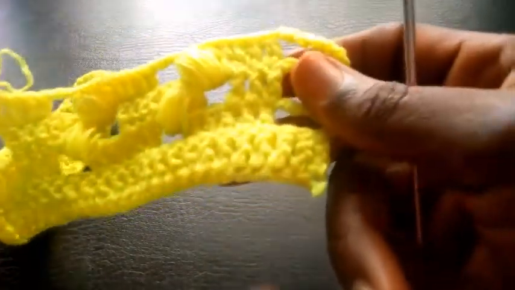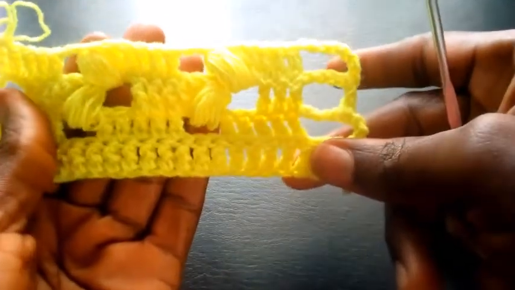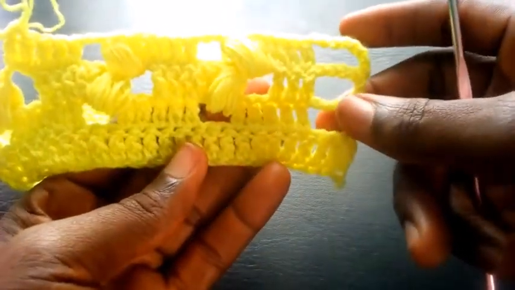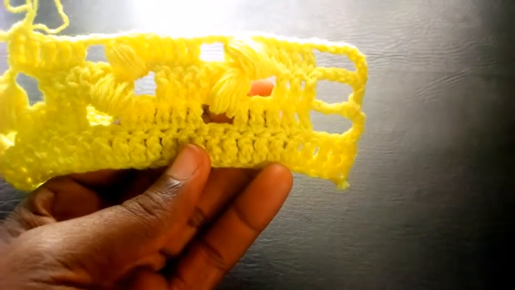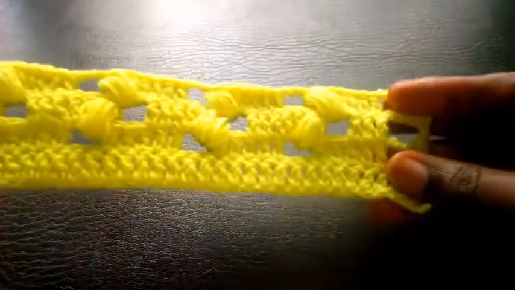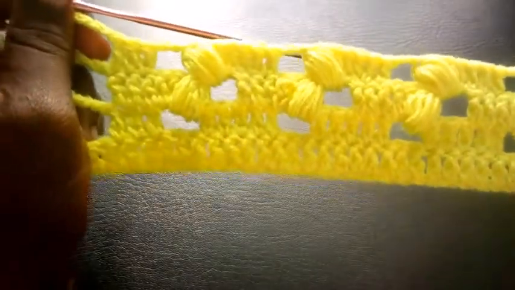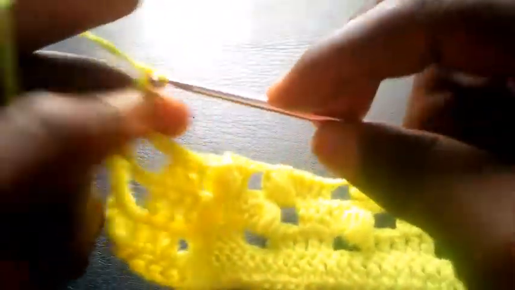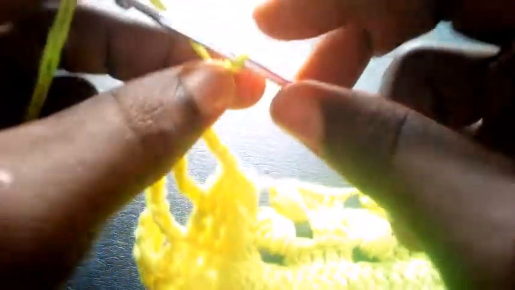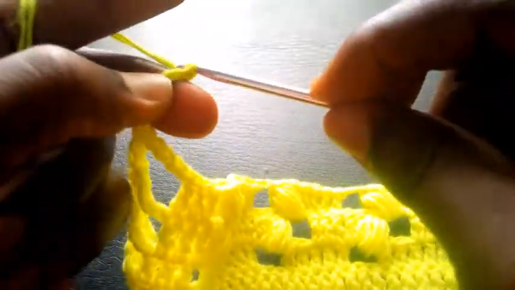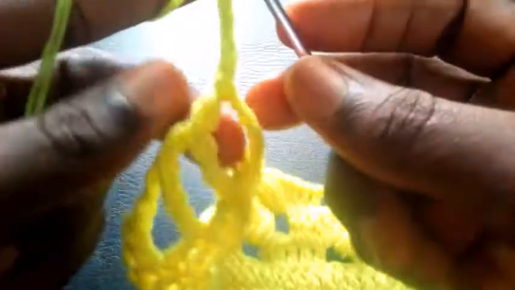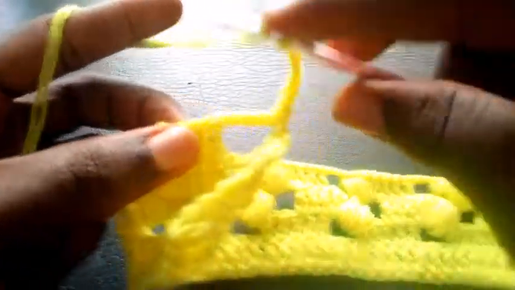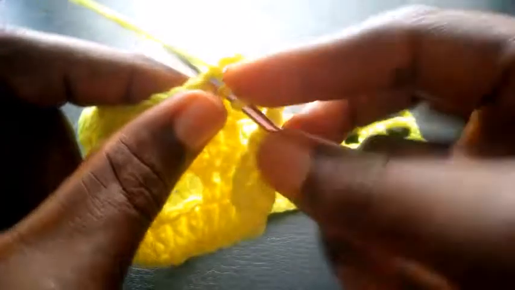So this is how I'm going to proceed till I round it up on this row. As you can see, I've completed the round. Can you see? So I'm going to proceed again. I'm going to chain 3, 1, 2, 3. Then I chain 4, 1, 2, 3, 4. So I insert in this first loop right here, the triple crochet.